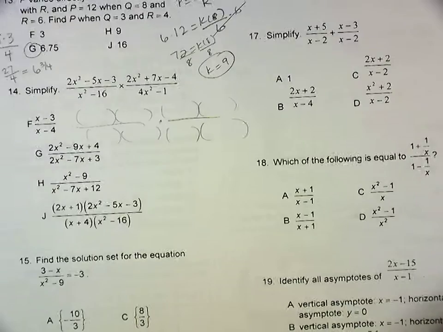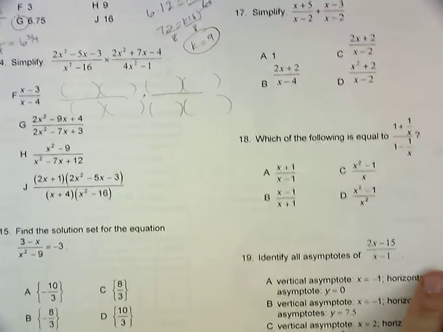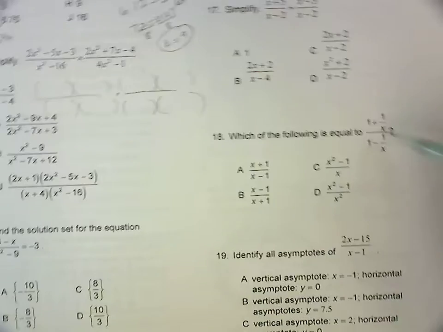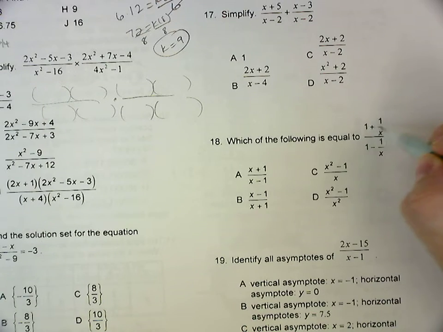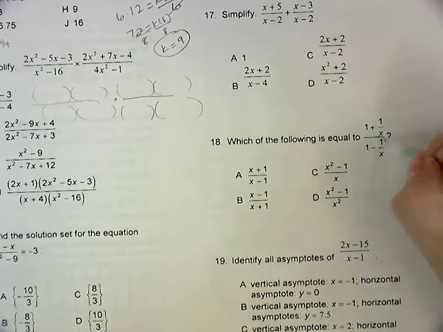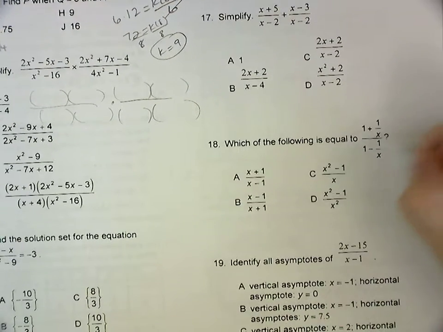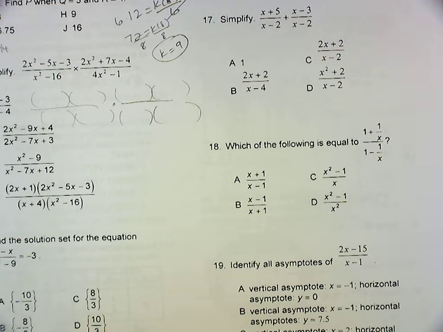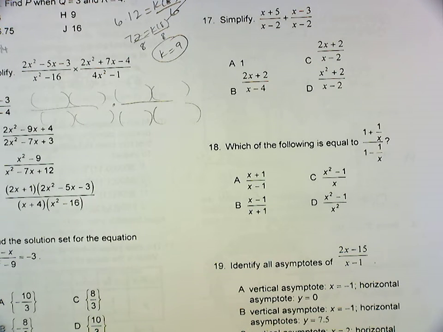For 18, that would be a good one. Which of the following was equal to this here? So you could get a common denominator and solve it that way. Do you guys know something else you could do to check? It says which of the following is equal to? Yeah, plug in a value for x.